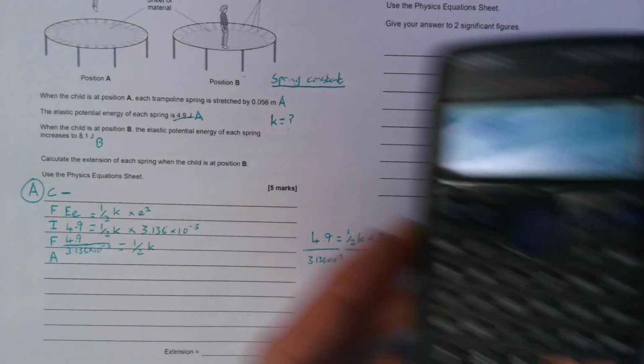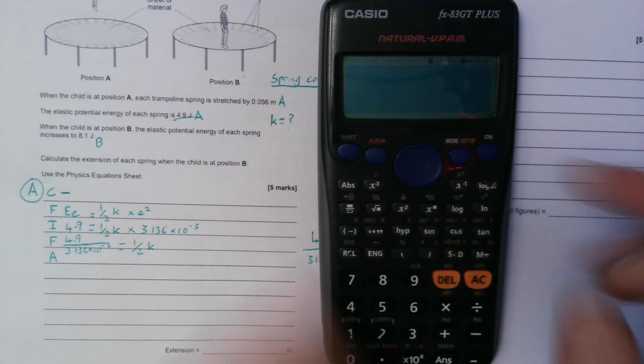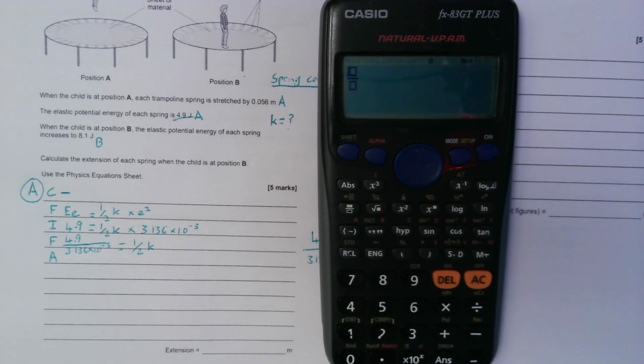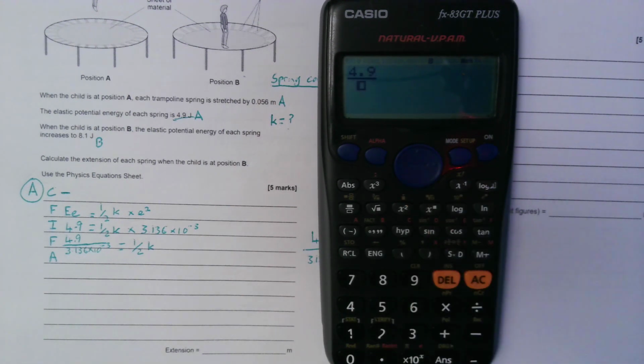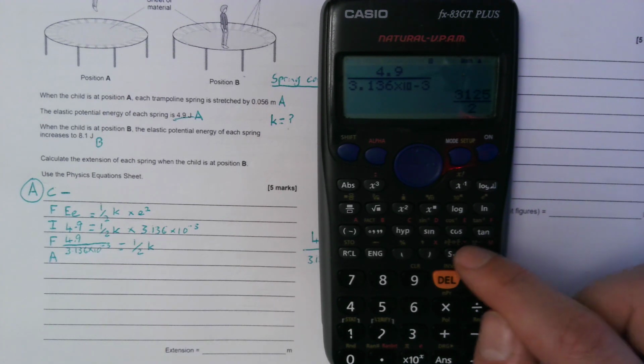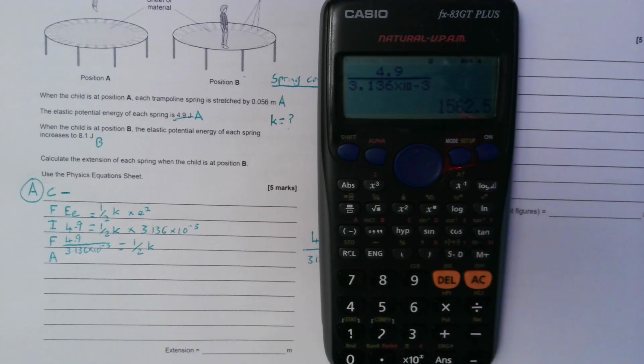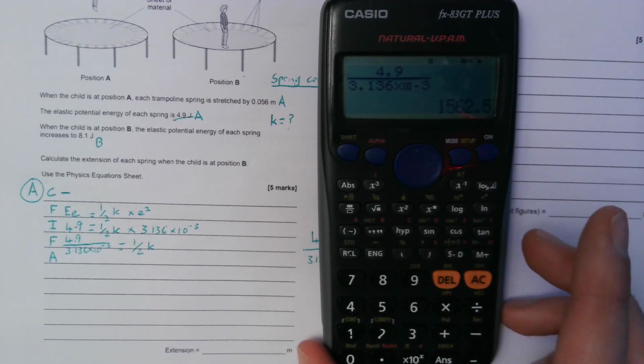We will put that into a calculator. Remember, we're dividing, so we use the fraction button: 4.9 divided by 3.136 times 10 to the minus 3. Then check that's right. Looks right to me. And we have a look at our answer: 1562.5.